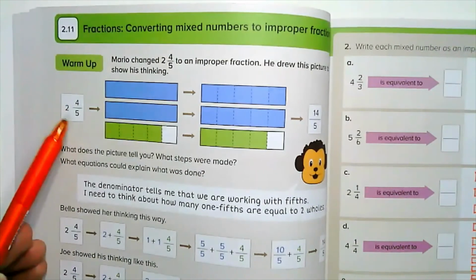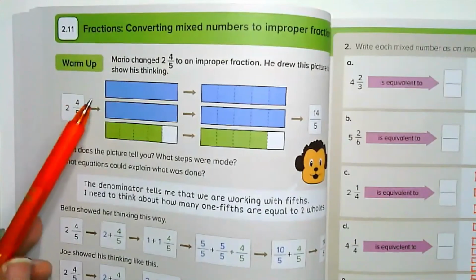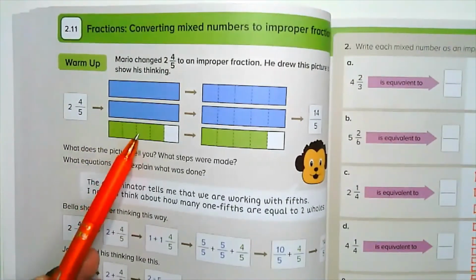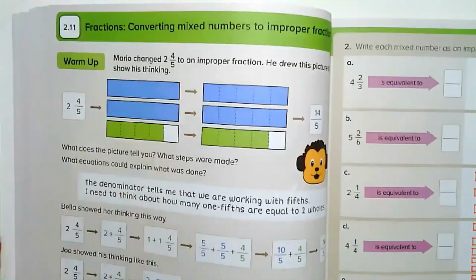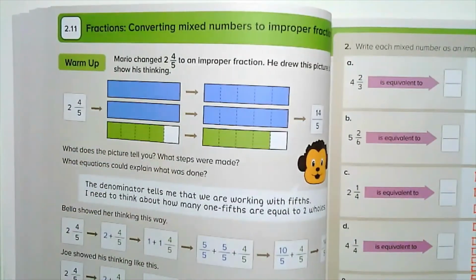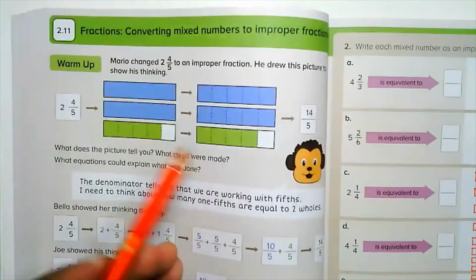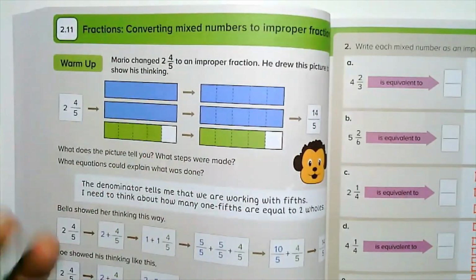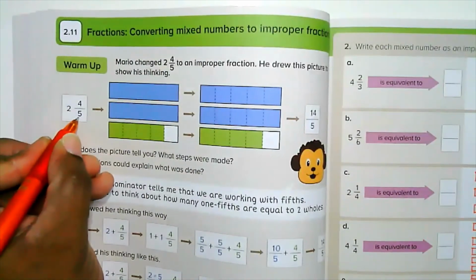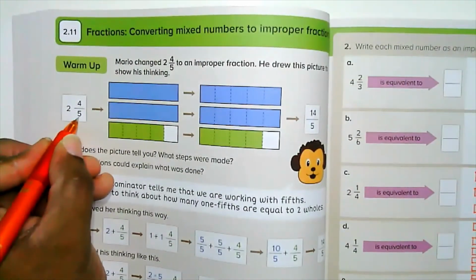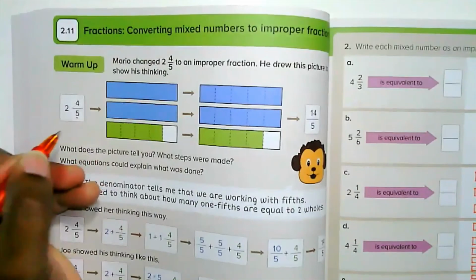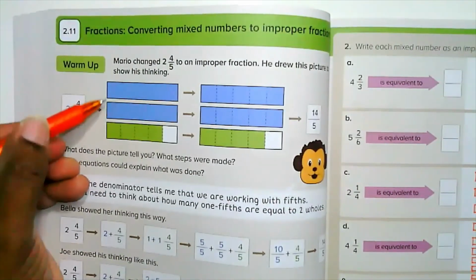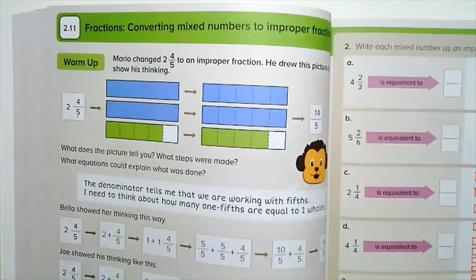Two whole numbers and 4/5. Now, to change it to an improper fraction, because each one is split into fifths, we have to split each whole number into fifths as well.